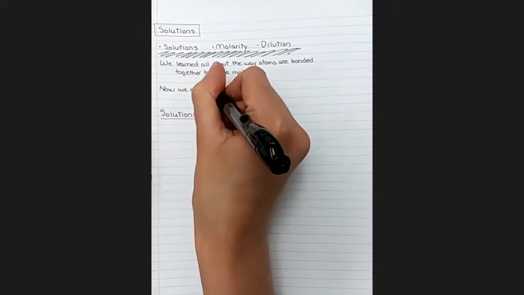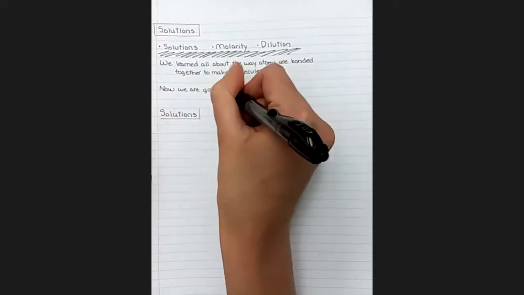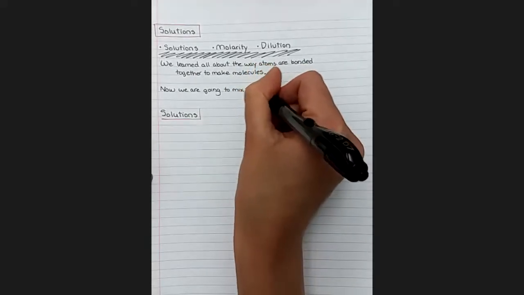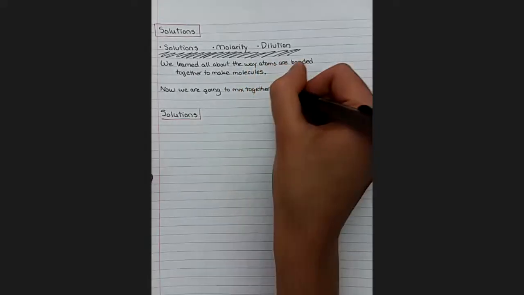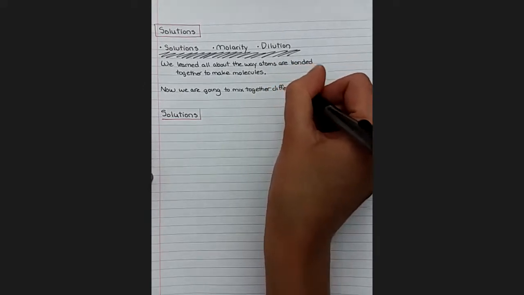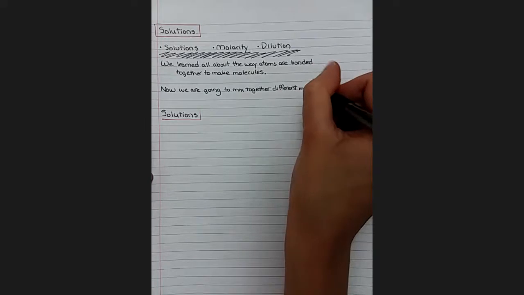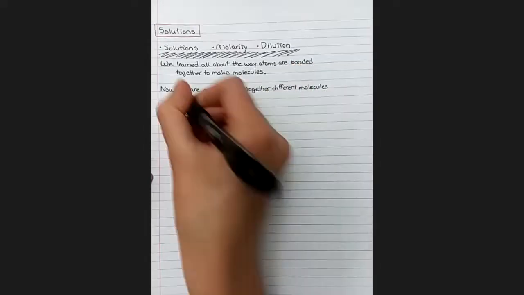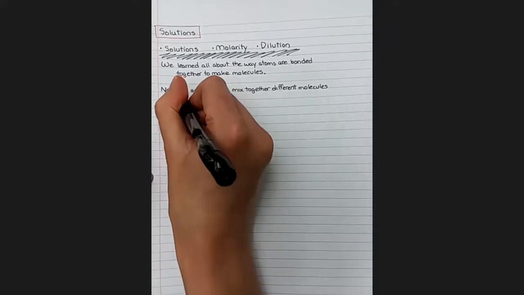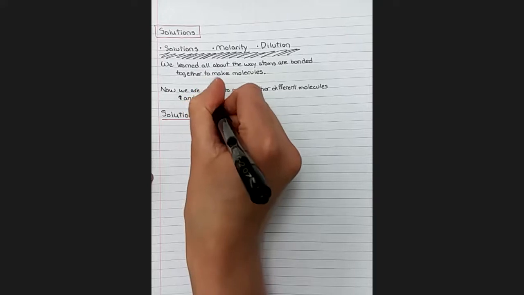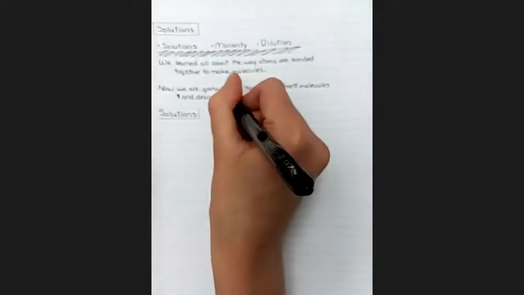Now we are going to mix together different kinds of molecules, at least two different kinds. So we're going to mix molecules together and describe their interactions.